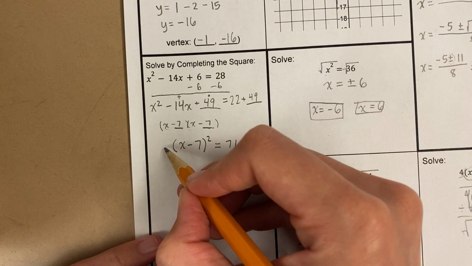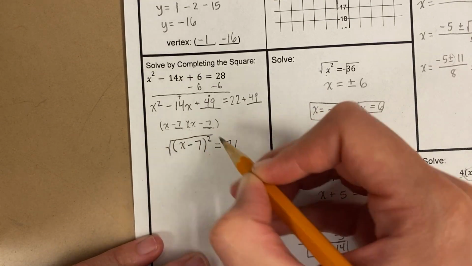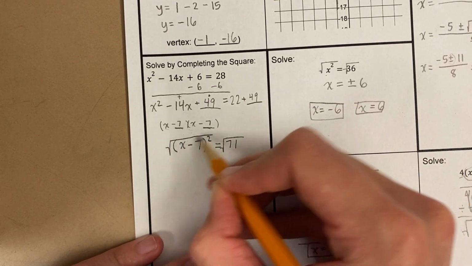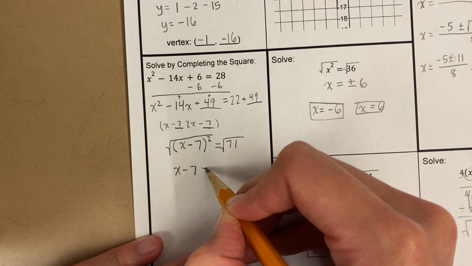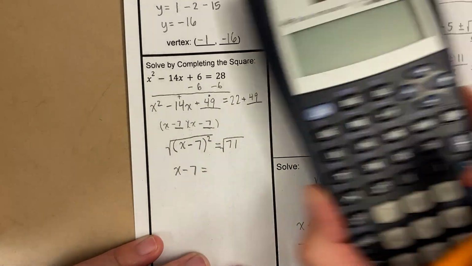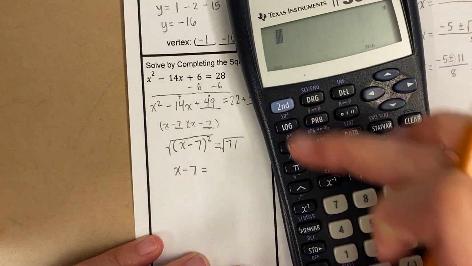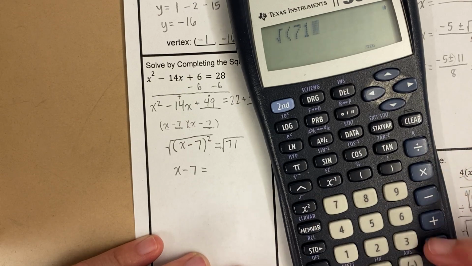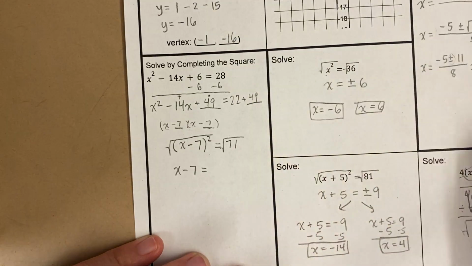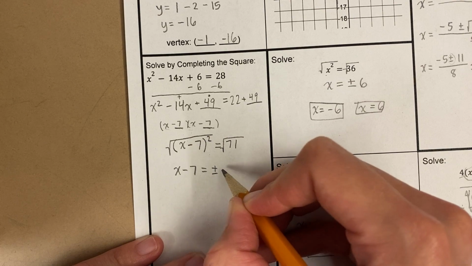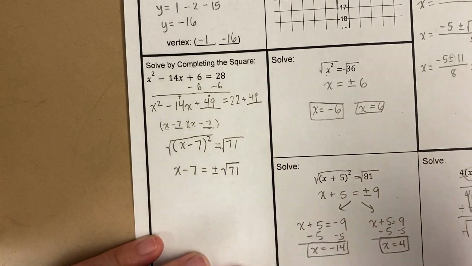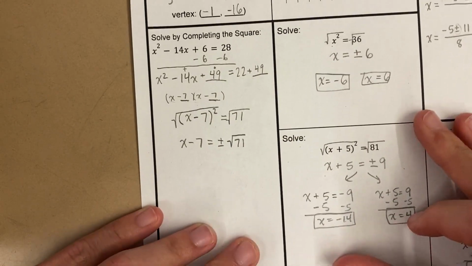Here we go. I'm going to square root both sides because this is being squared. So square root and squared cancel. I'm left with x minus 7 equals. This is the part where I square root 71, and I might say, what's the square root of 71? So I put this in my calculator, and I say, oh, I don't deal with that. So I'm just going to write it like this: plus or minus the square root of 71. I just don't deal with it if it's not a clean number.